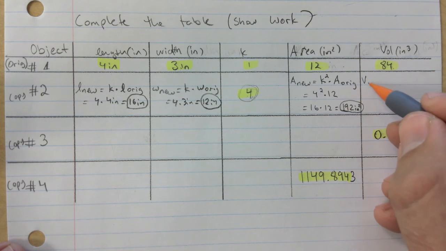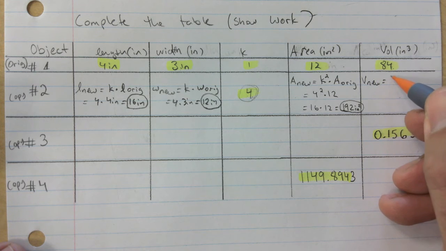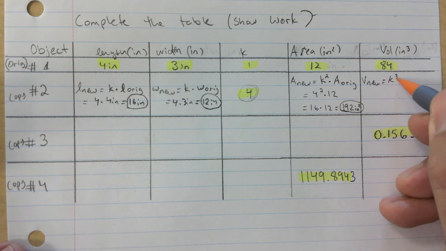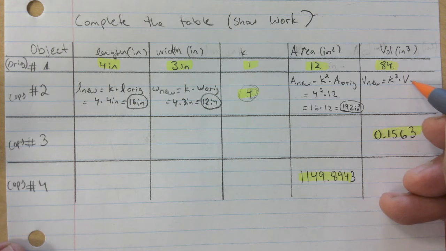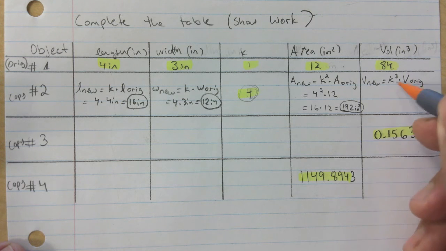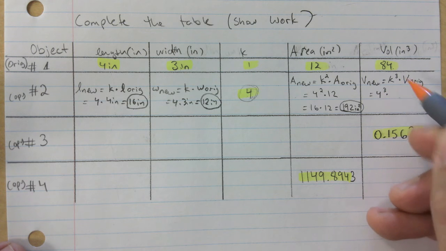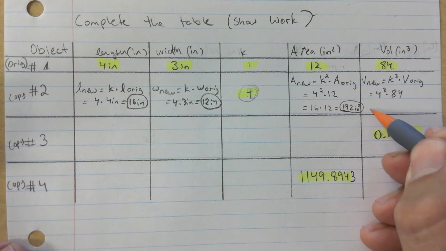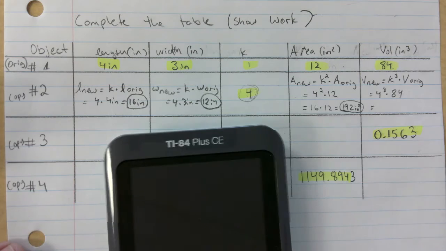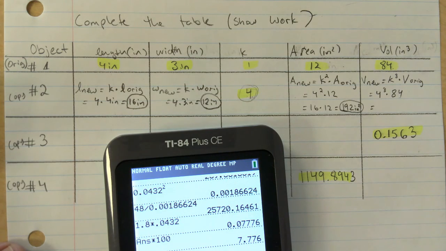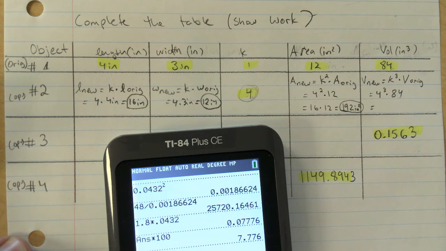Volume, that's not just k, it's k cubed times the volume of the original. So that's the pattern. Once you have your scale factor, it's just as easy as that. 4 cubed, 16 times 4, right? 4 cubed times 84.